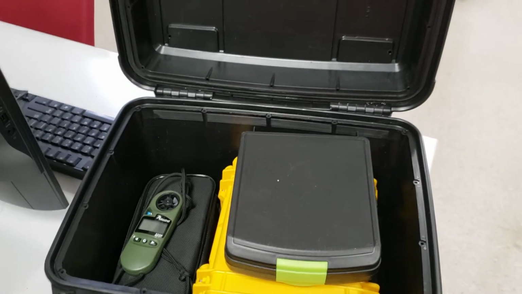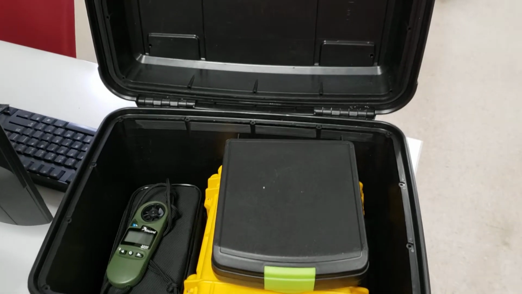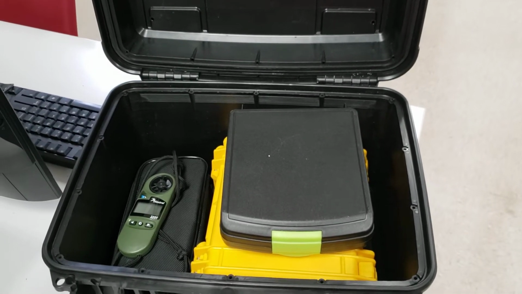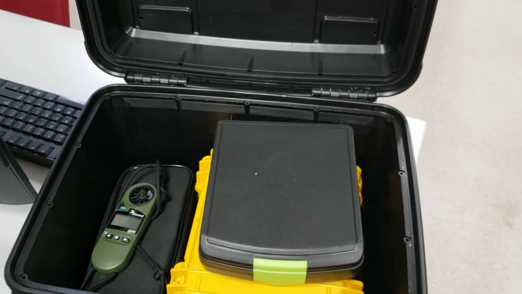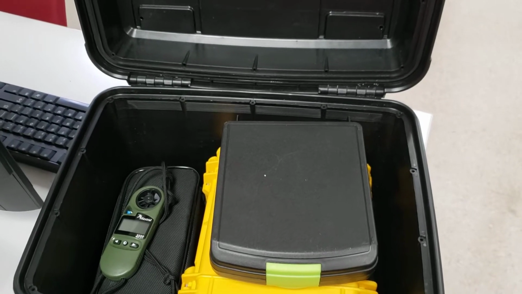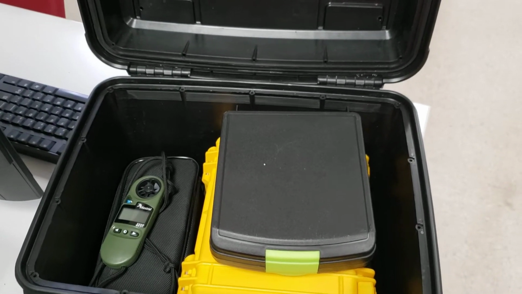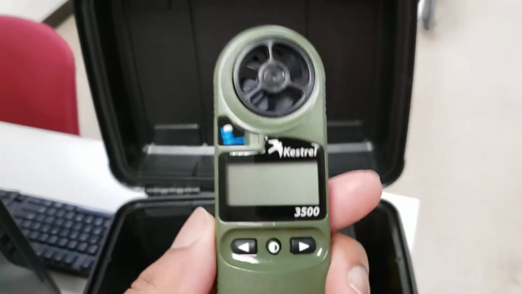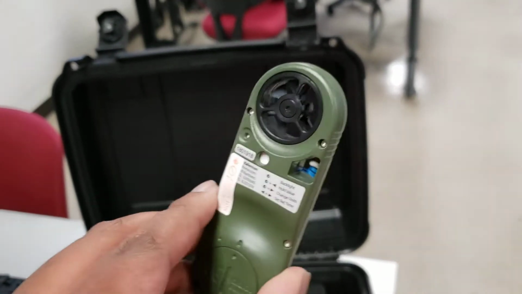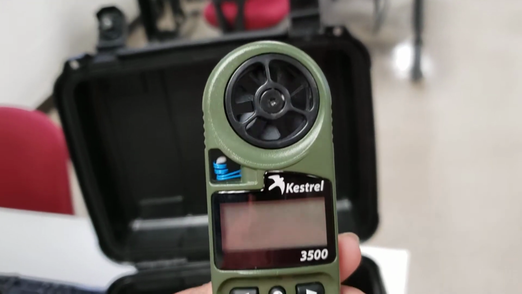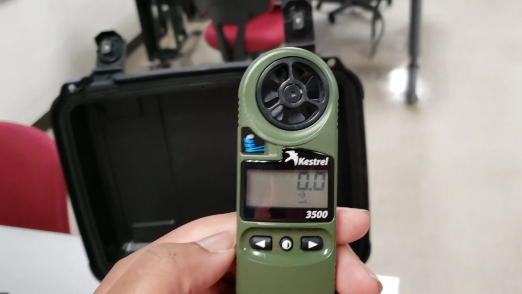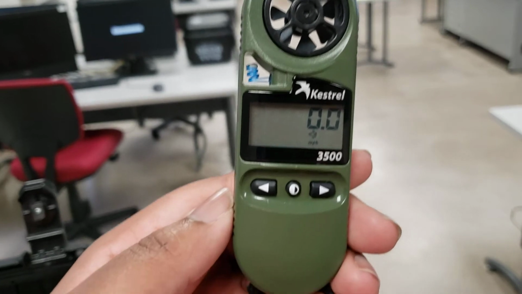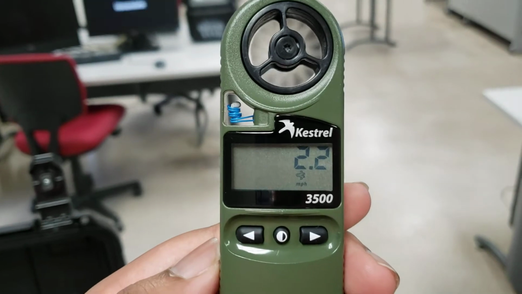The first tool I will demonstrate will be the Kestrel weather meter, which will be used to take our wind speed, our relative humidity, our dew point temperature, and I believe our altitude as well. This is it here. It's a green machine. You can see it spinning already, so it's very sensitive. So I'm going to press the on button here. As you can see, wind speed. So just blow into it a little bit. You can see it measures the wind speed.